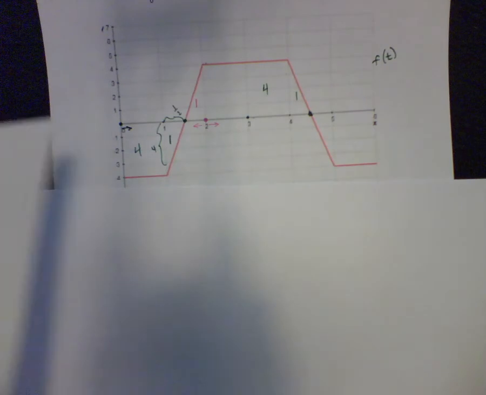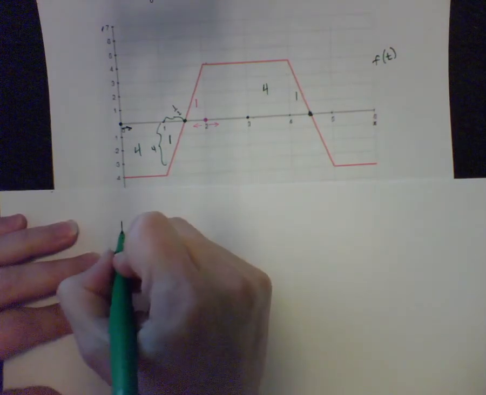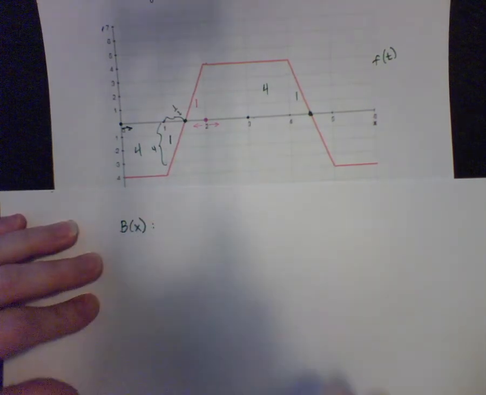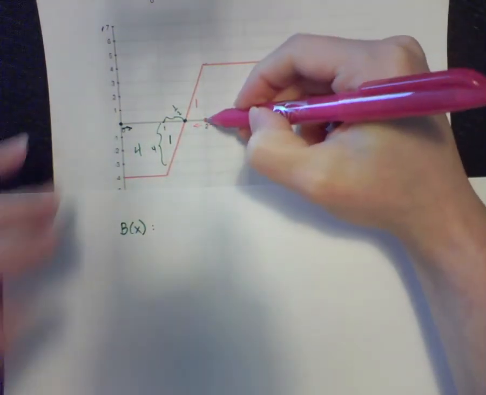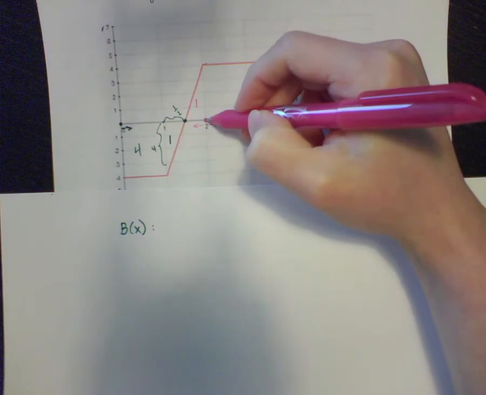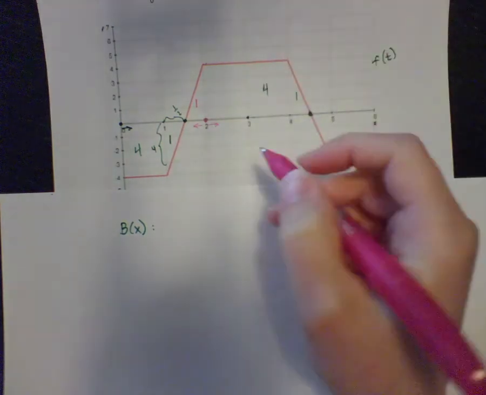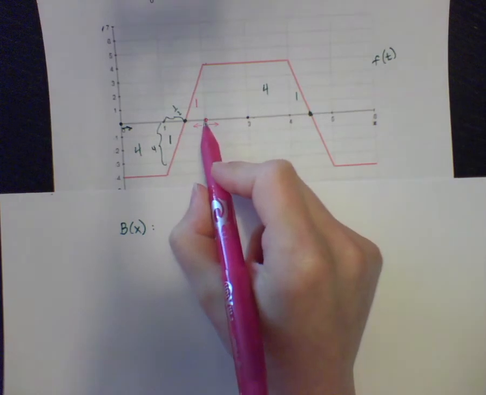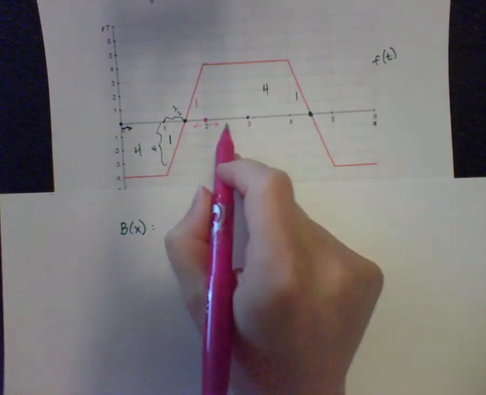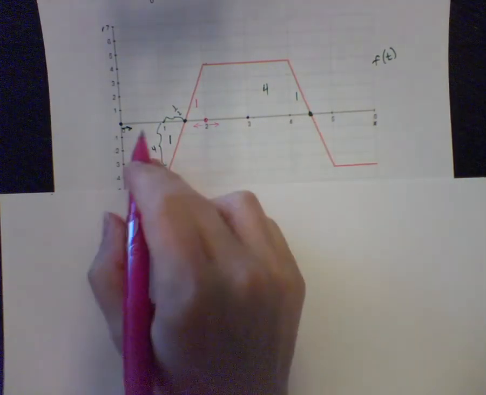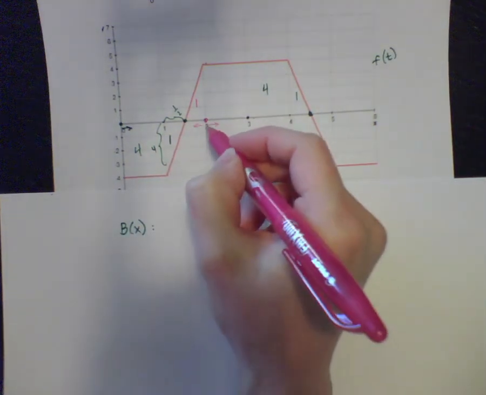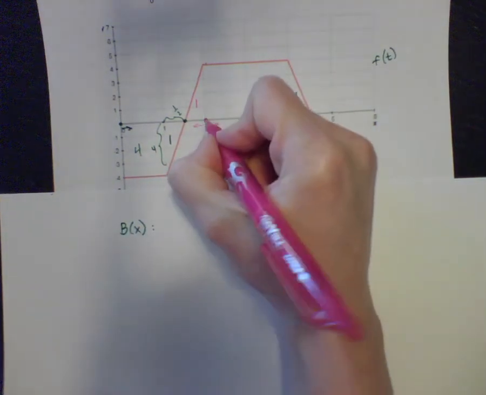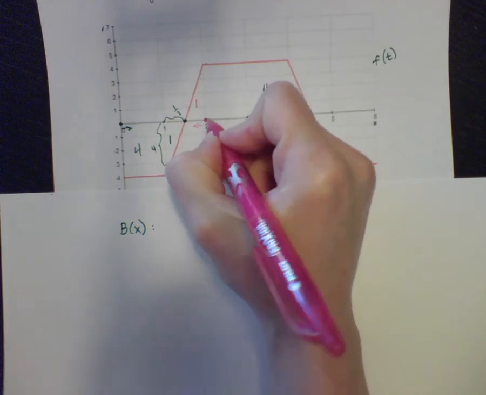So let's go ahead and answer the same thing, but now for b of x. Again, my b function starts at 2. We're going to try to find the maximum and the minimum. It's probably going to be that the maximum occurs when I'm going this way. But we also have this negative area that's going to end up being positive area because I'm moving to the left of my starting point. So let's think about moving left here.